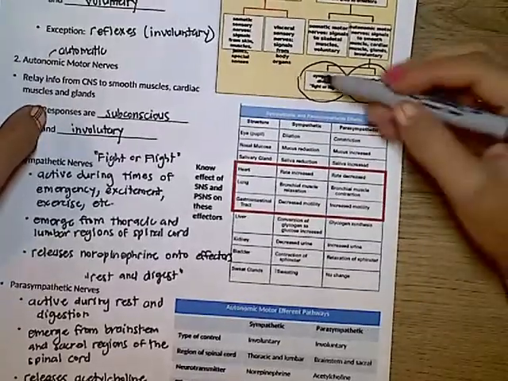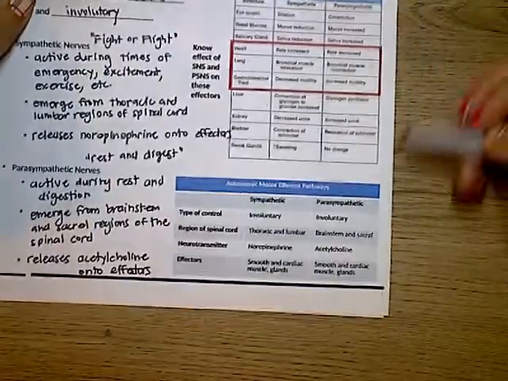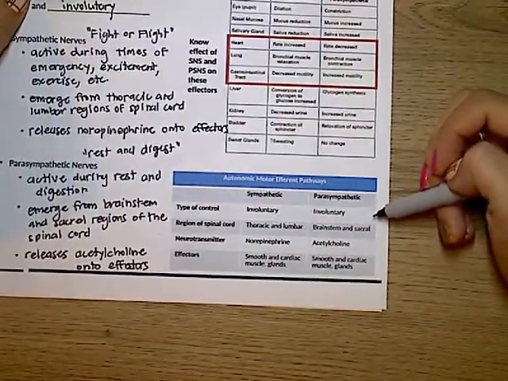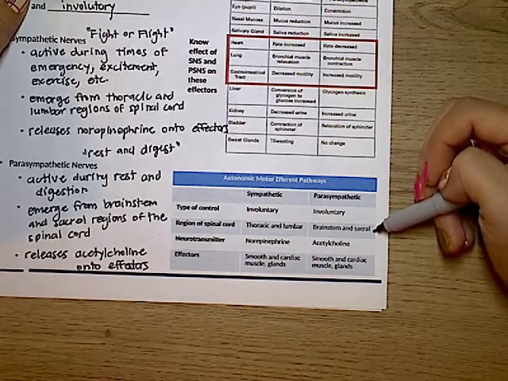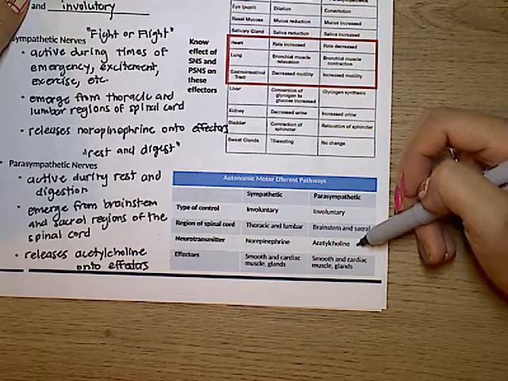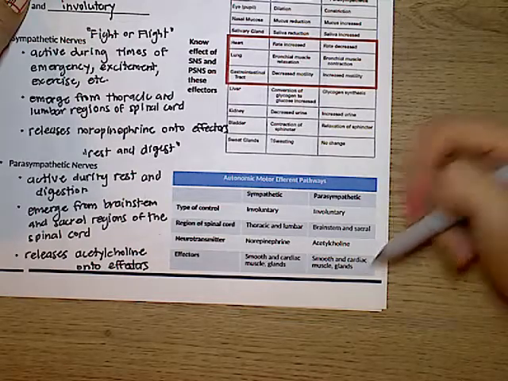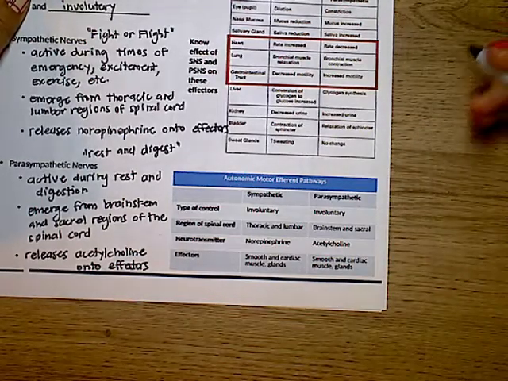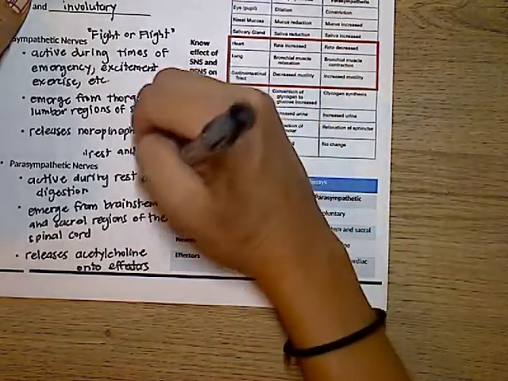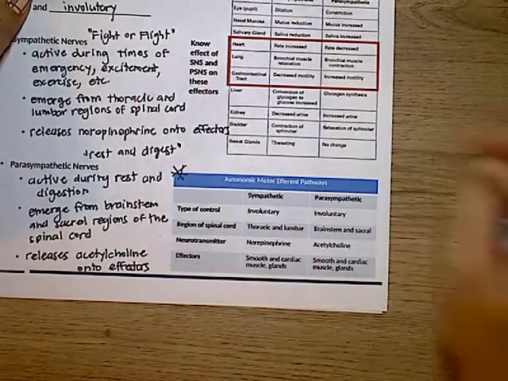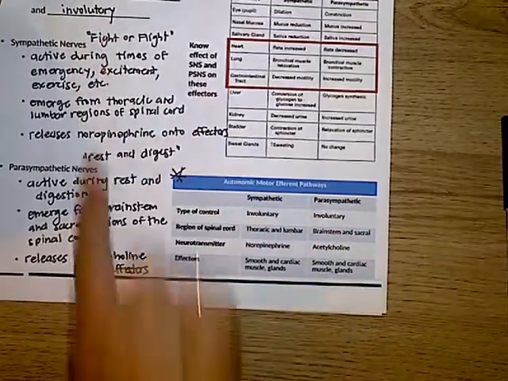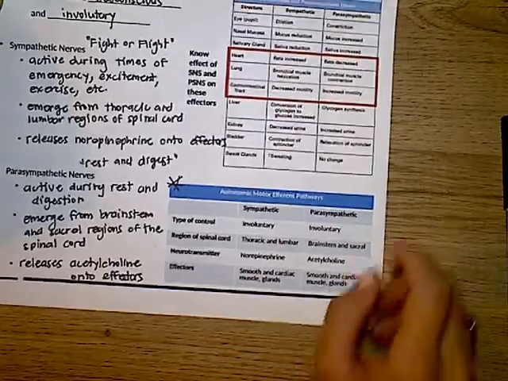We're still looking at the autonomic division here. They emerge from the brainstem and sacral part of the spinal cord. Neurotransmitter is acetylcholine, and the effectors are the same thing, smooth and cardiac muscles and glands. So this is a good chart to know as well. Basically, it's just summing all of this up in one nice little chart.